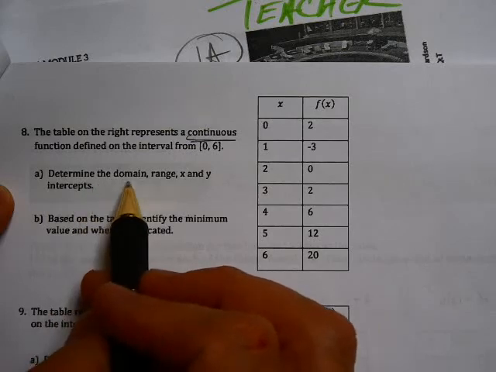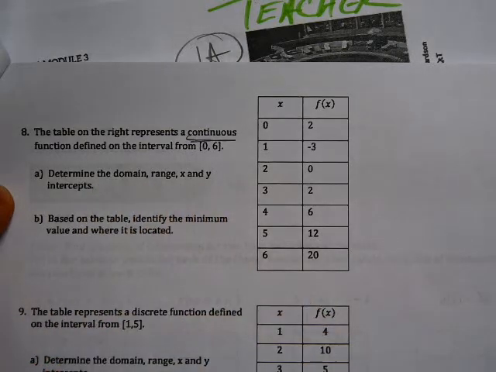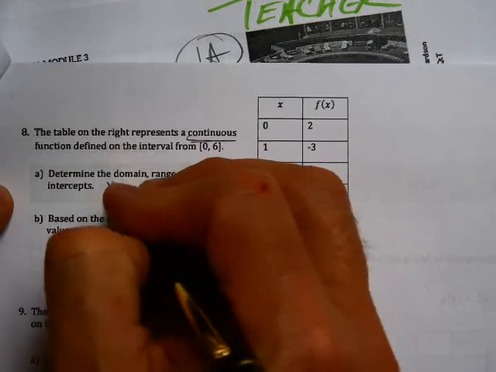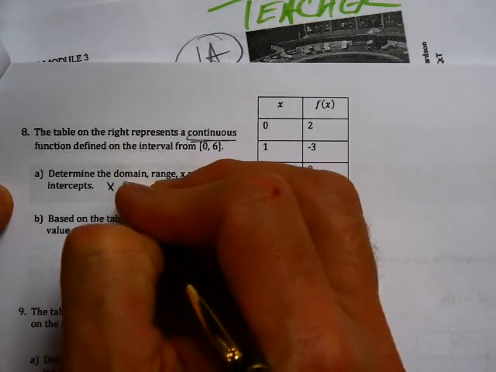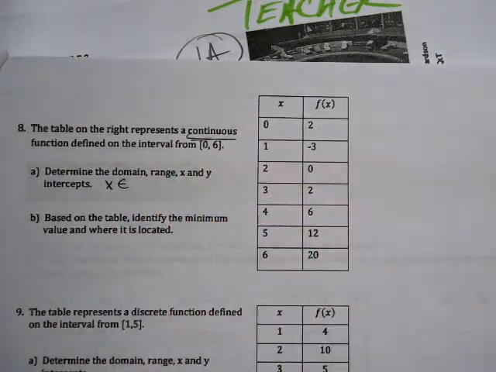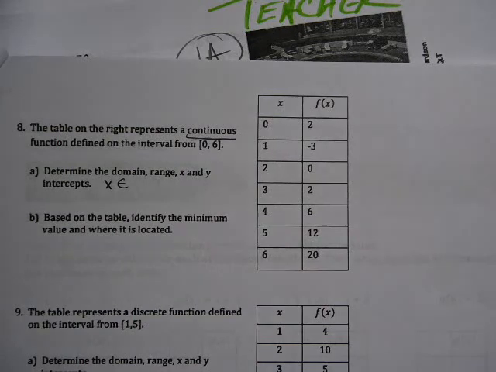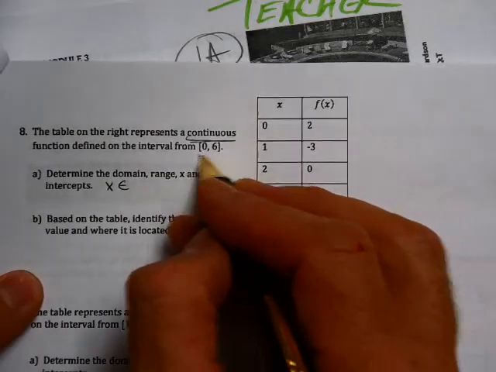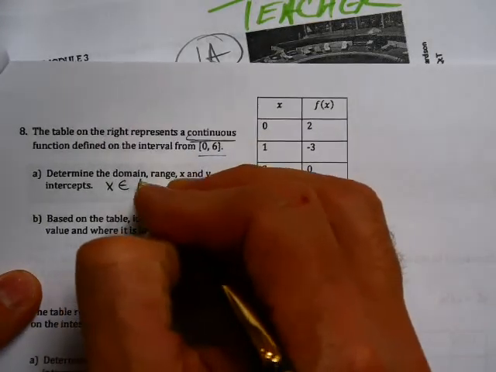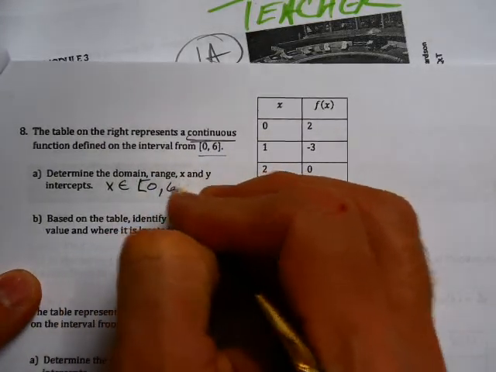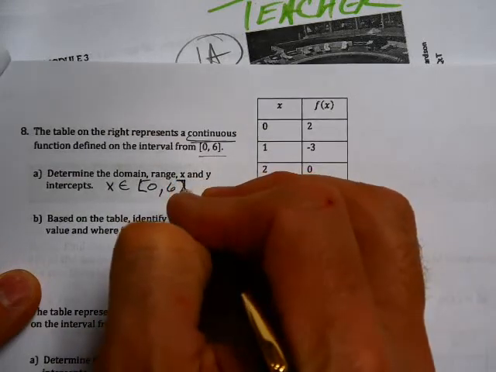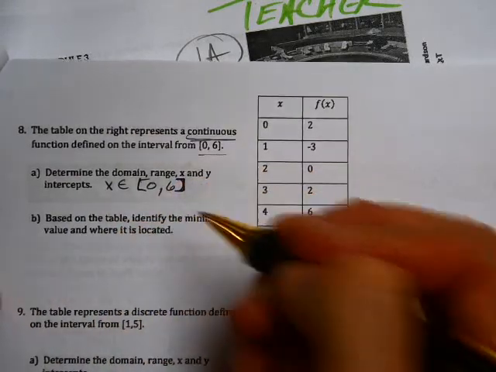So the domain is going to be x is an element. If it's continuous, can I say 0 to 6? Yes. And they've already told us that they're including those values. So this is going to be [0, 6]. Oops, bracket, not parenthesis.